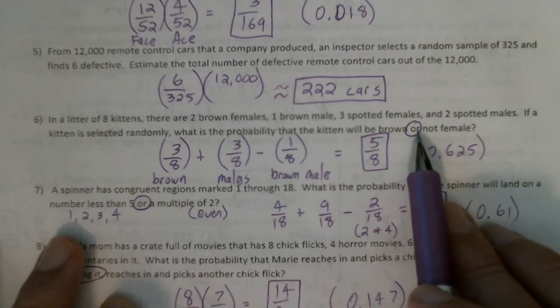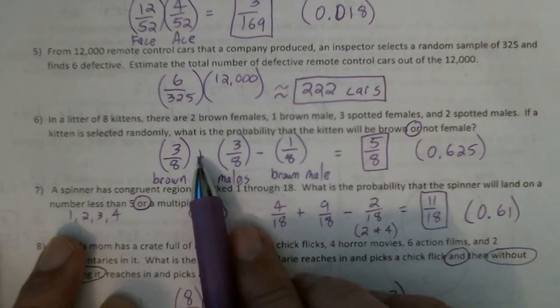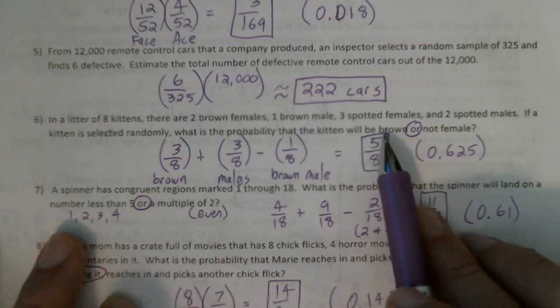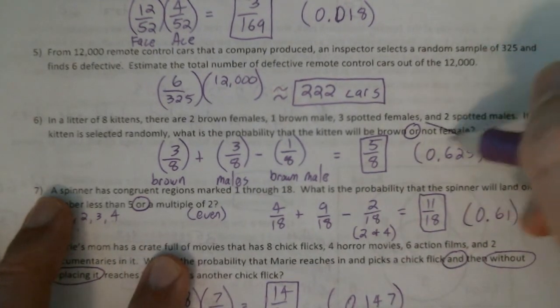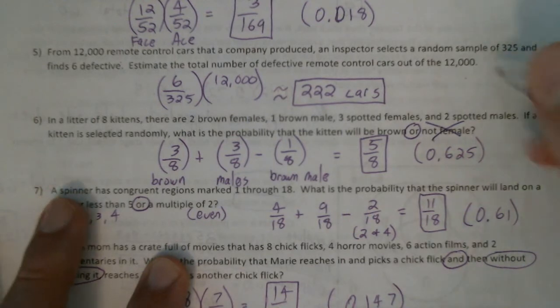Okay, there's the word or. So when I have the word or, I'm going to add my probabilities. What are the chances is brown or not female? Well, that's kind of confusing. Well, not female means what? Okay, not female means male.